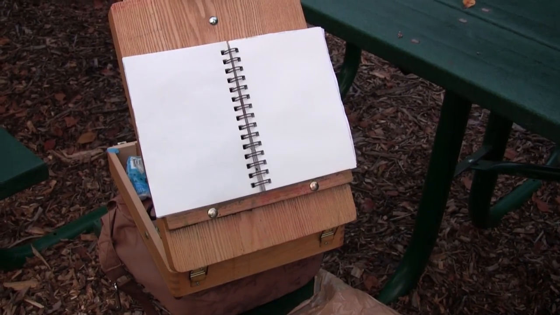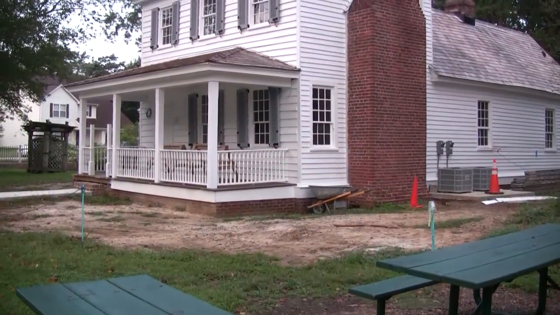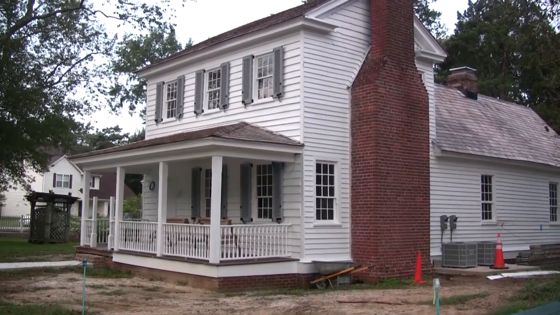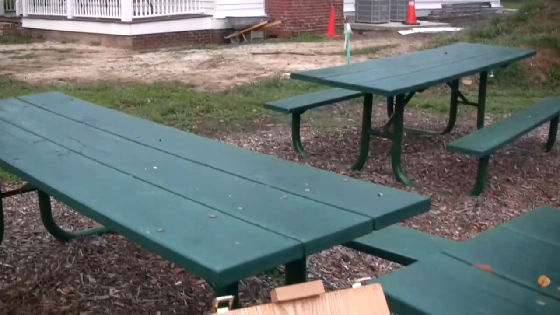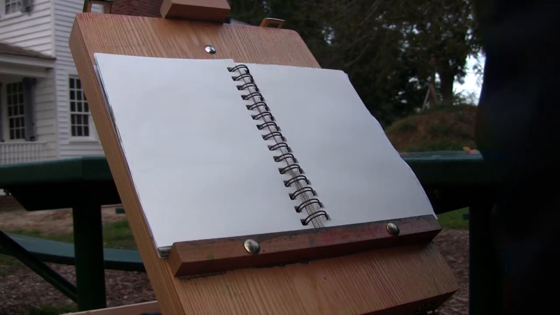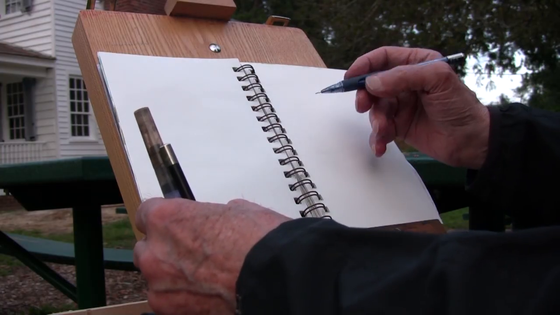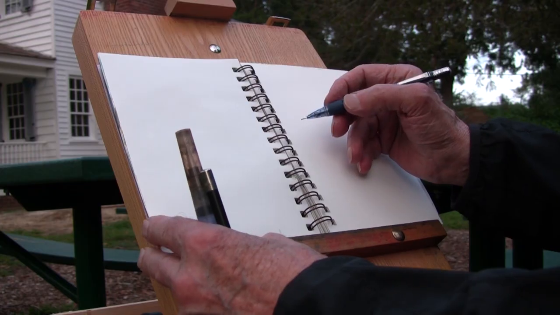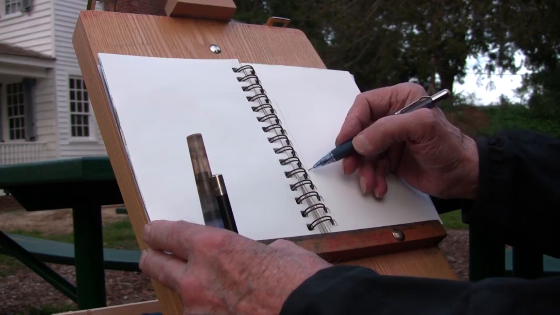Start out with my visual journal, and I'm going to do a quick sketch here of the building here in the Arboretum. Okay, so start here with my visual journal. Let's see. We'll start here. I like this corner here. We'll start with the corner of the building.